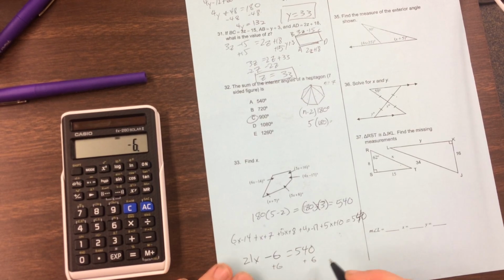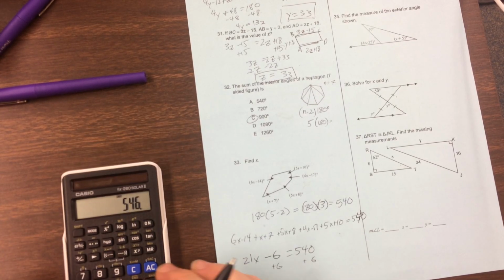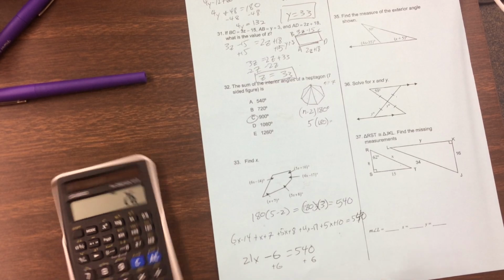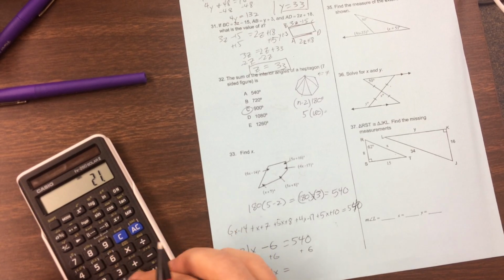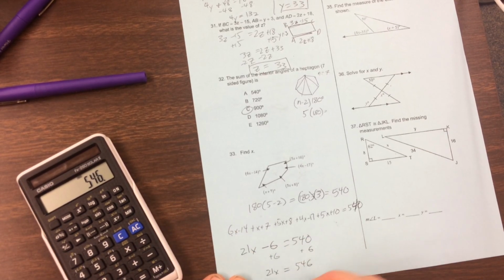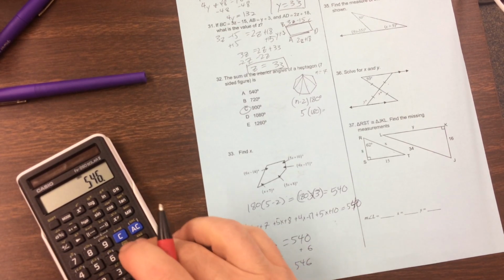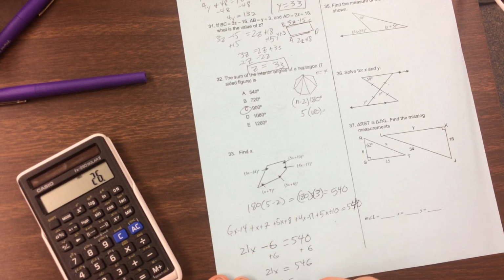Add 6 to both sides. So I've got 21x equals 546. 546 divided by 21. So x equals, what was it, 26, right? Yeah, 26.